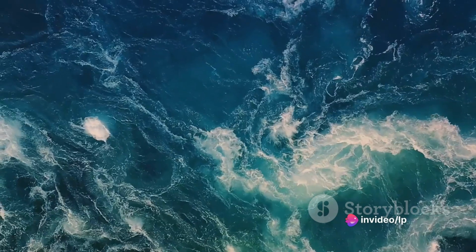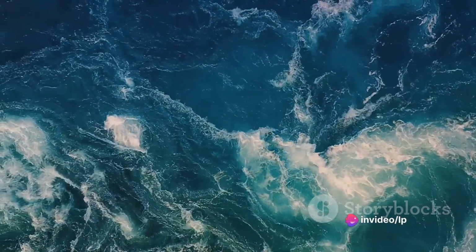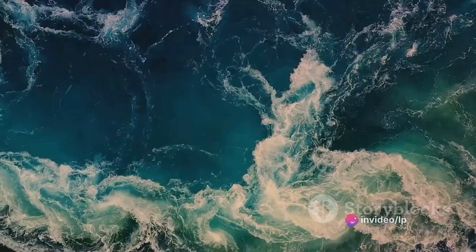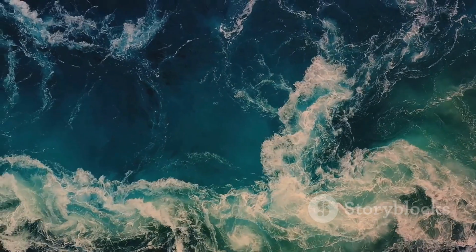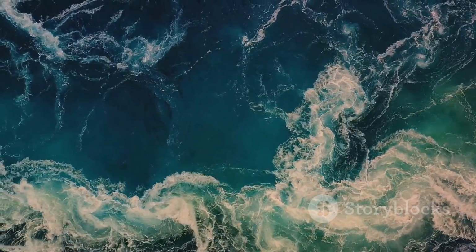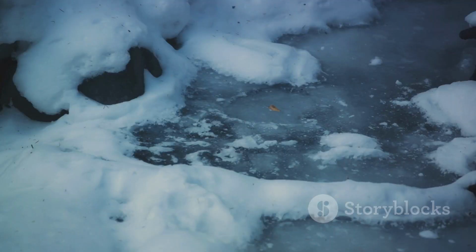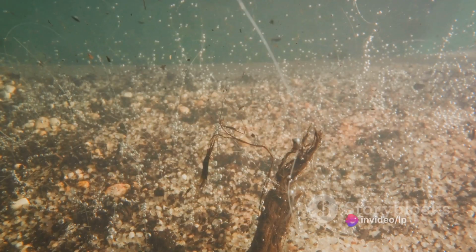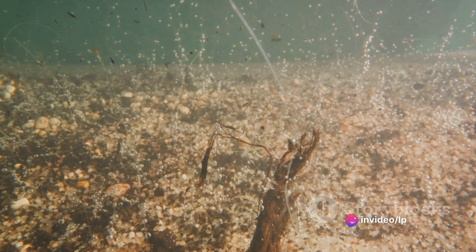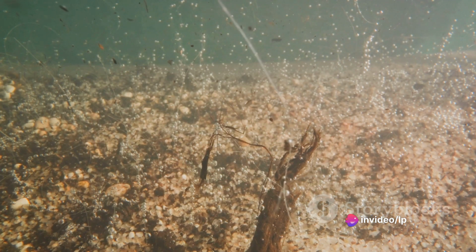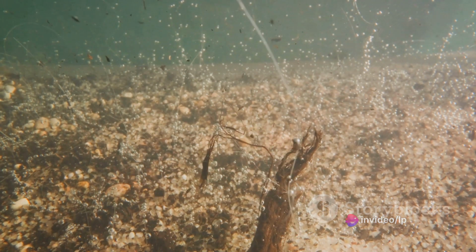Cold water is denser than warm water. So when cold seawater encounters warmer seawater, it sinks and flows along the bottom of the ocean, carving out a path similar to a river on land. This process is another way that underwater rivers are formed, but there's more to the story. Sediment flows also play a significant role in the formation of these rivers.